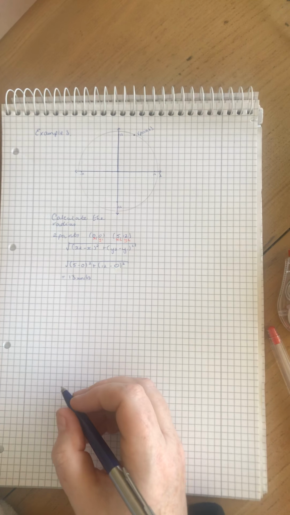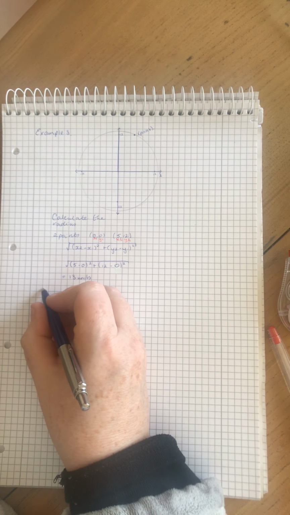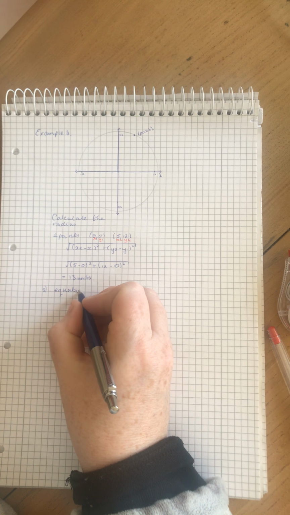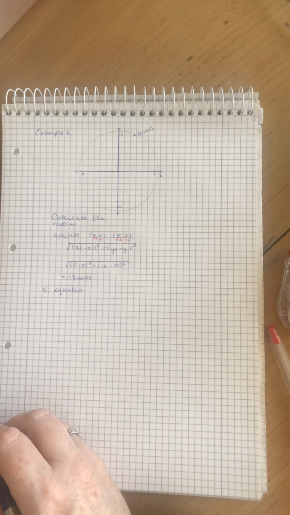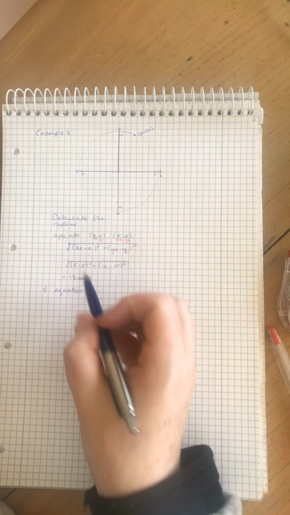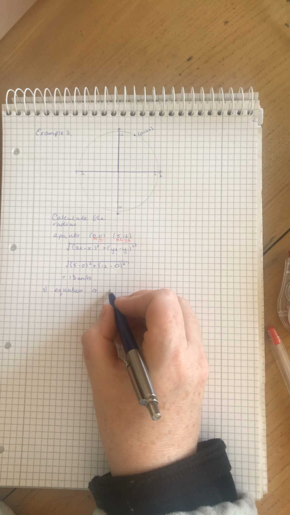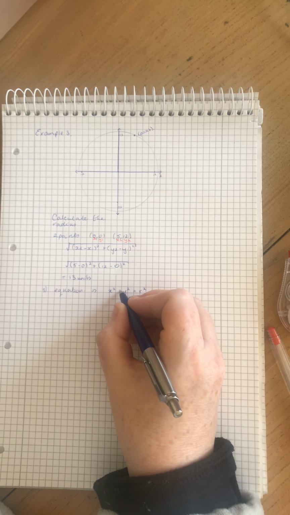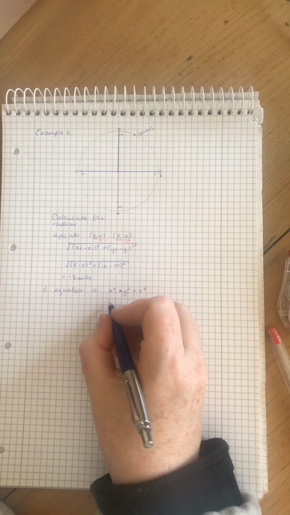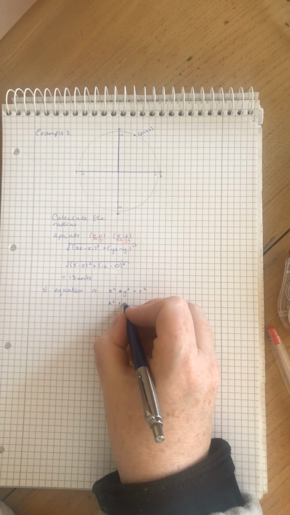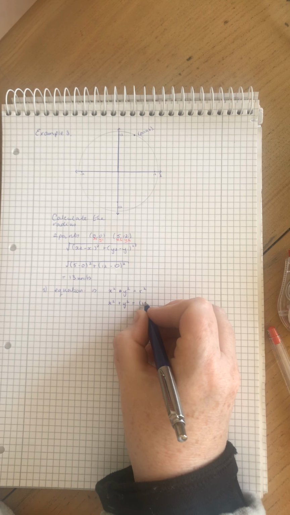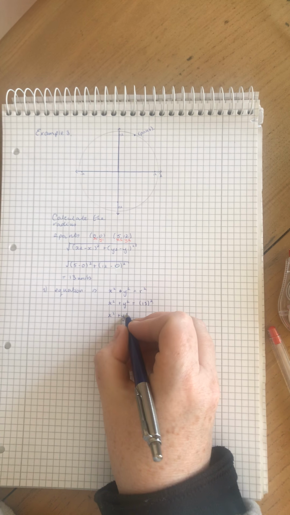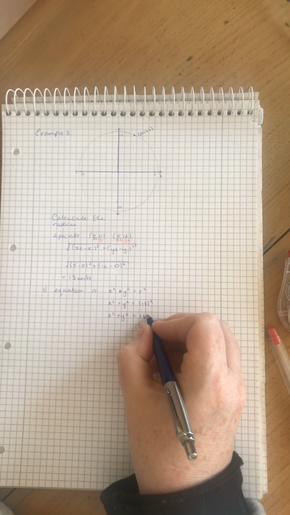And then part 3 asks us to write the equation. Well, I know that a circle that has a centre 0, 0 is going to be x squared plus y squared is equal to r squared. And my radius is 13, so that's x squared plus y squared is equal to 13 squared. So that's x squared plus y squared is equal to 169.